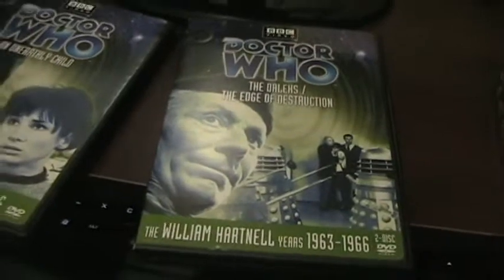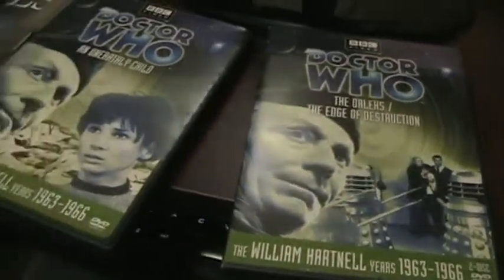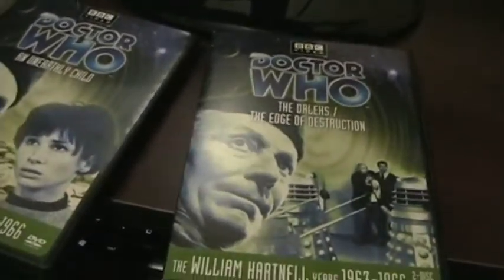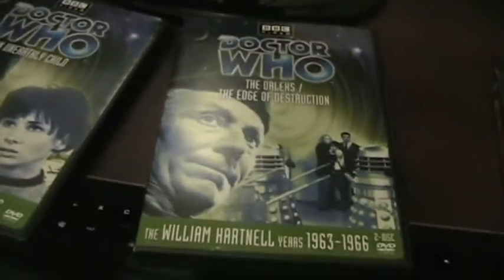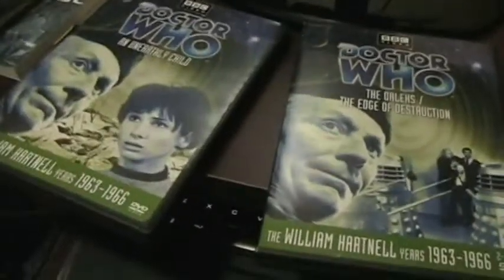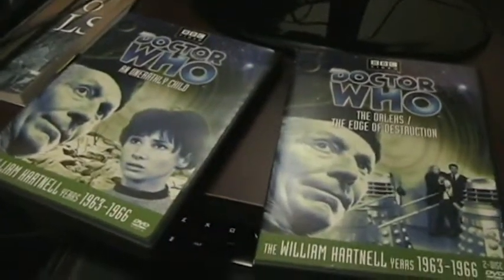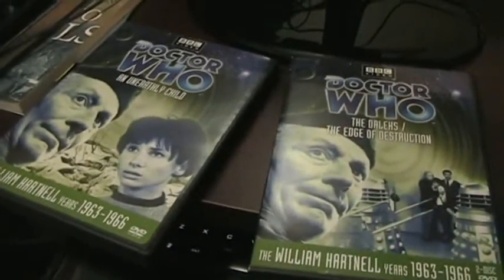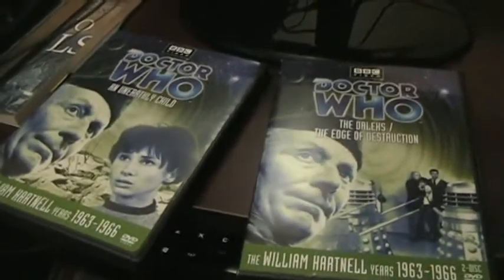Just sort of created an otherworldly thing, and that's what Doctor Who really was back then. Especially if you look at the theme song, they used splicing tape note by note to get the whole thing together.